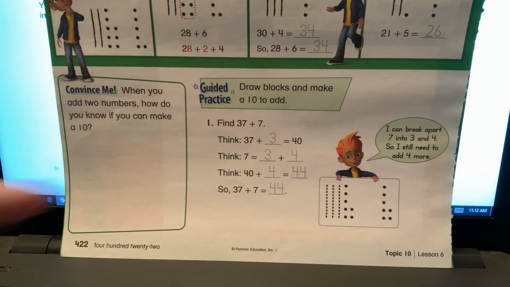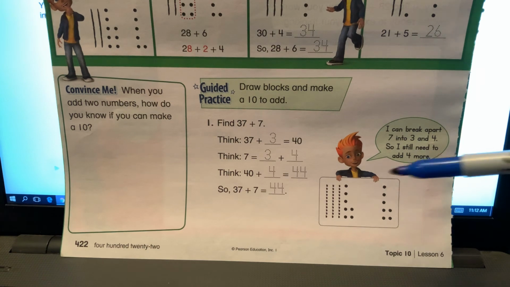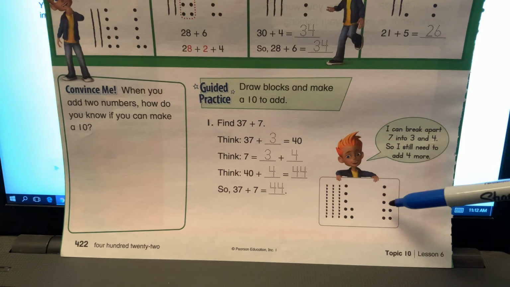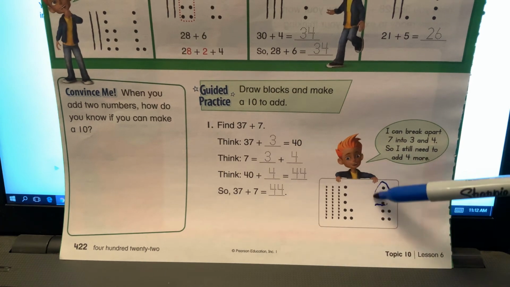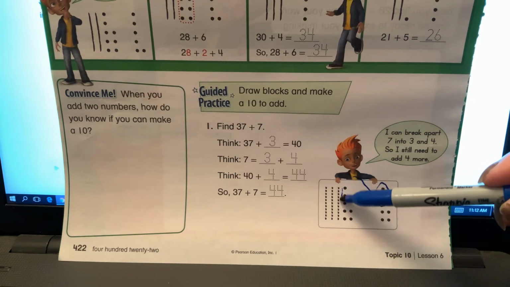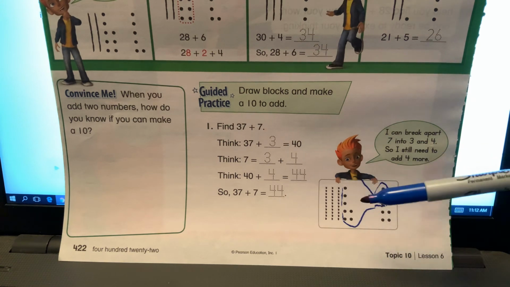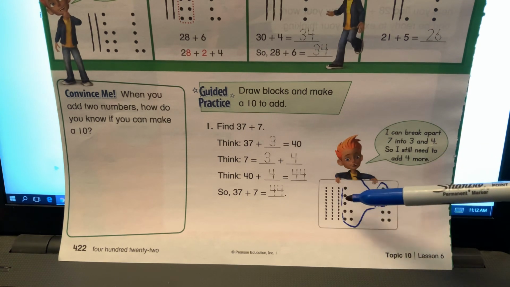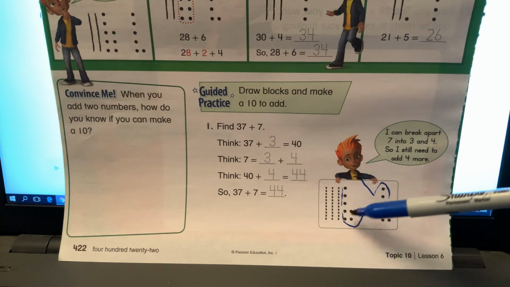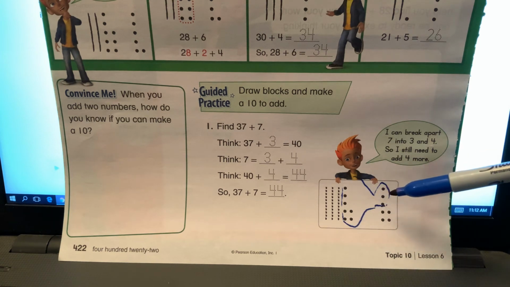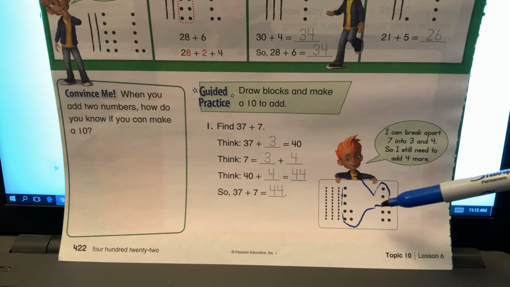Okay, so now when I do that, bear with me so I can circle. I want to add 3 babies over to here. Okay, does everybody see that? And now I've made a 10. 1, 2, 3, 4, 5, 6, 7, 8, 9, 10.